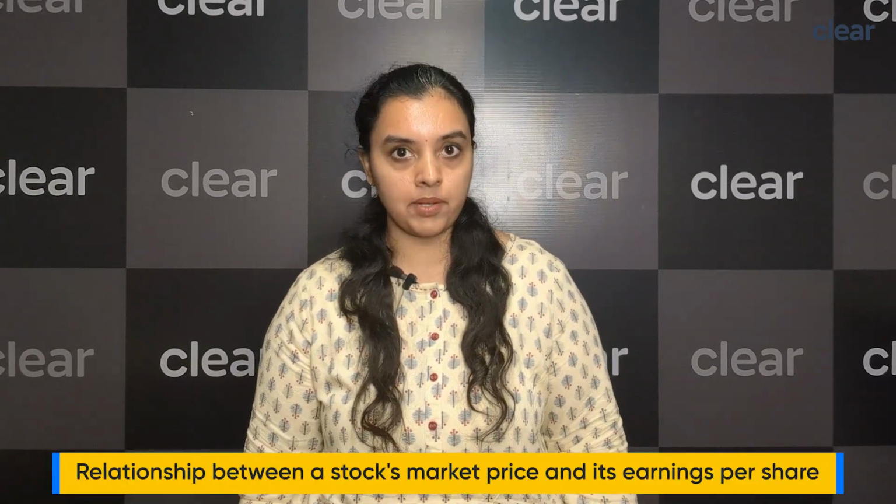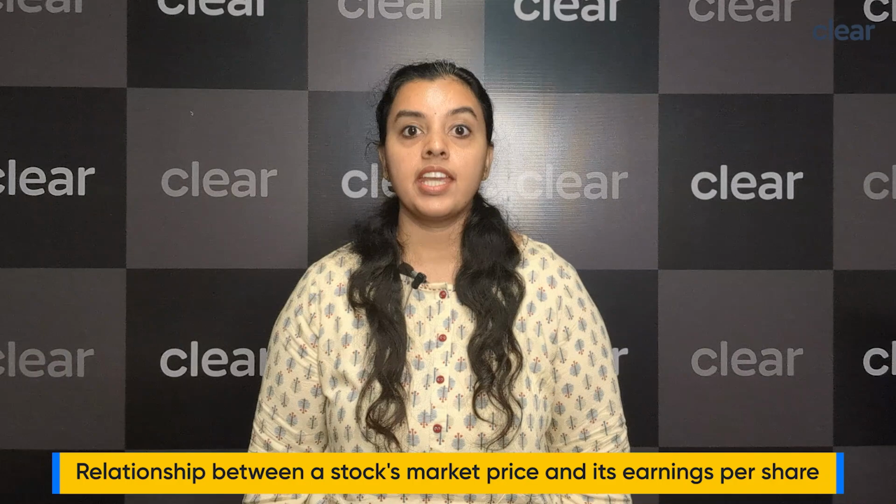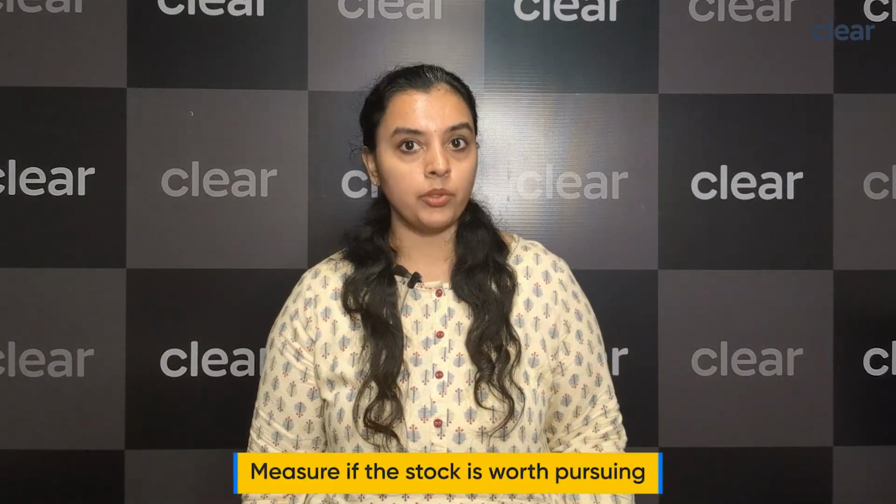PE ratio is the relationship between a stock's market price and its earnings per share. It's a way to measure if the stock is worth pursuing. A high PE ratio can indicate that the stock is overvalued, while a low PE ratio can suggest that it's undervalued. However, it's important to note that a high or low PE ratio alone doesn't necessarily indicate whether a stock is a good investment, and other factors such as the company's financial health and industry trends should also be considered.